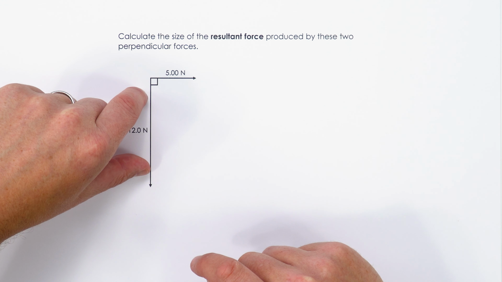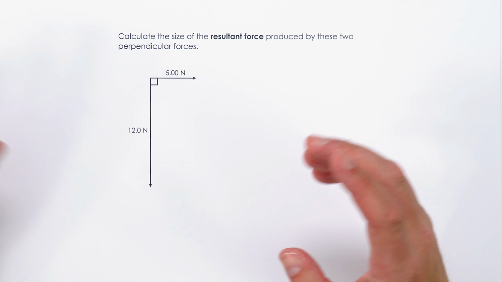In this worked example, there's not a triangle, but we still need to use Pythagoras. And so the question is looking at the size of the resultant force produced by these two perpendicular forces. Now, there's no triangle drawn here, but we can think about adding this vector end to end to this vector to look at the resultant.